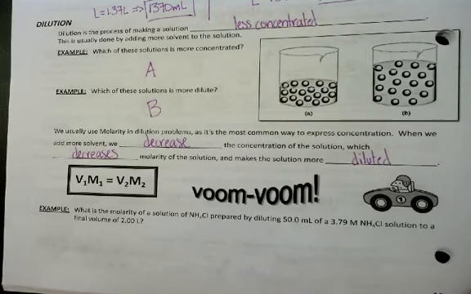Also, Voom-Voom is for dilutions. That means that we are not changing our substance. All we're doing is adding more solvent. So if it ever asks us to compare amounts for one substance versus a different substance, you do not use Voom-Voom. You'll use Stoich, which we'll go to later.